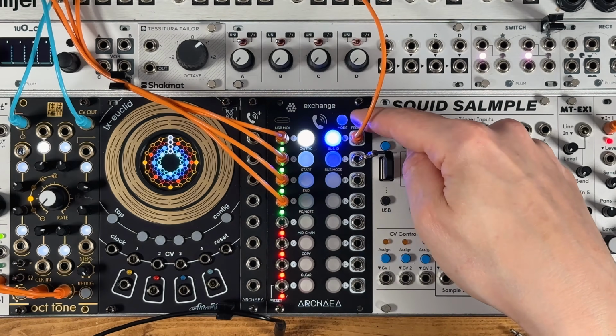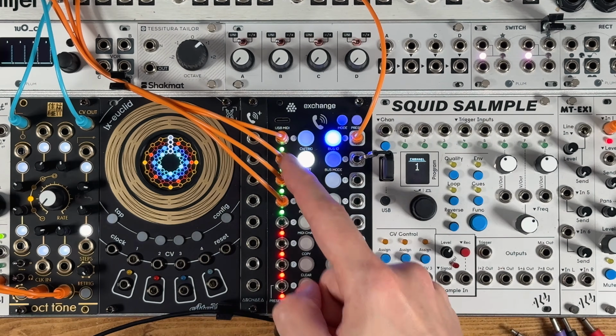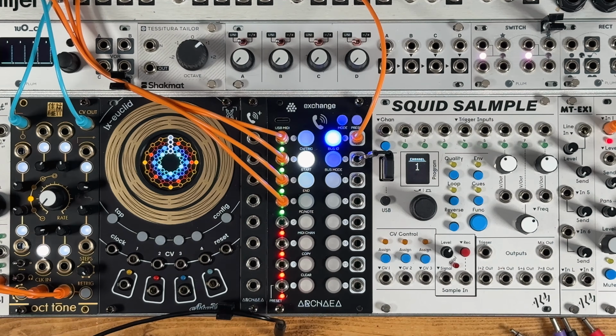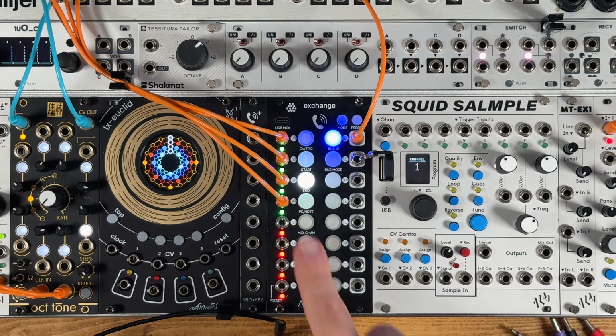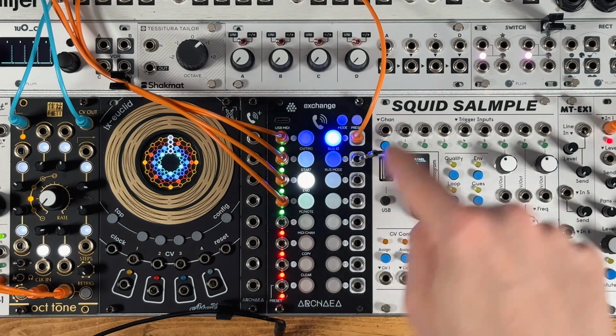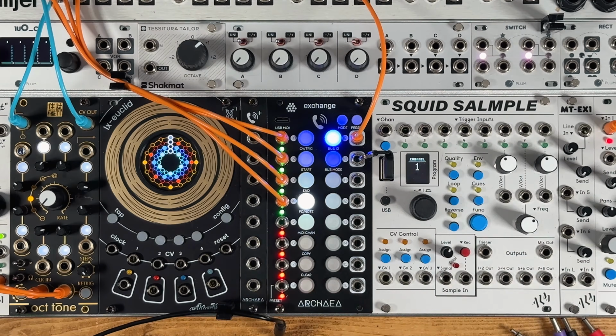And if I switch presets to Bank 2 preset 2, we're now mapping input 2, which is a saw wave with a bit of modulation happening. If I then map preset 3, that's the square wave coming on input 3 being routed through, and preset 4 is a pulse wave with a bit of PWM happening as well.